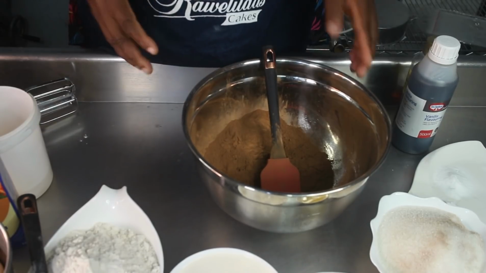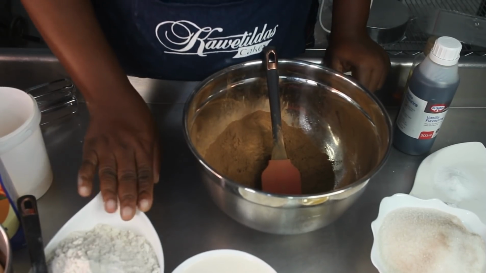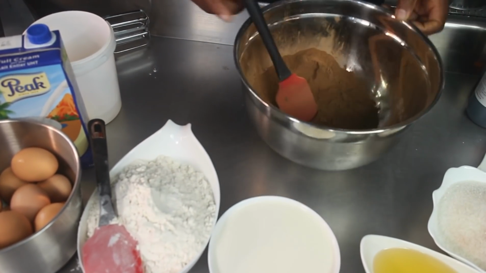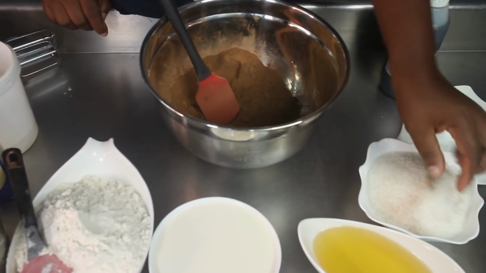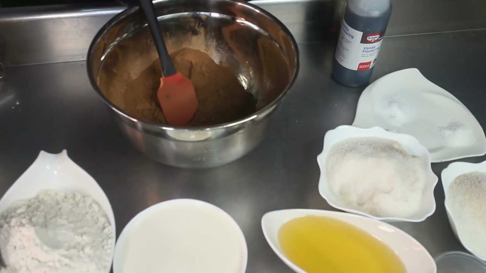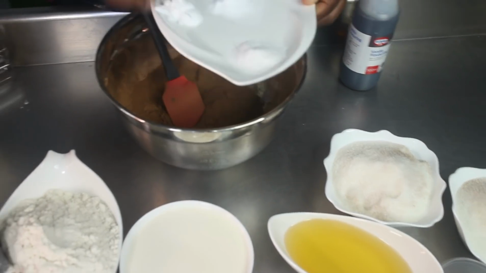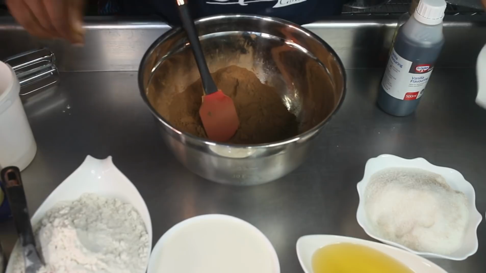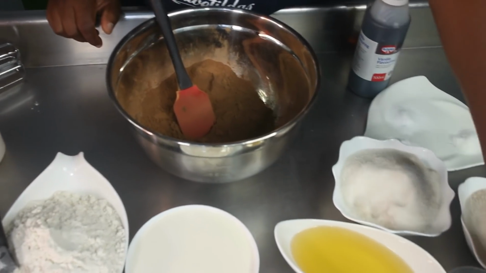So now this is my flour, my egg, my sieved cocoa, my veg oil, my sugar. Forget the color, because I use it for the cocoa, so that's why it's like this. So we have the salt, we have the bicarbonate of soda, and we have the baking powder, and we have the milk, and this is my coffee.